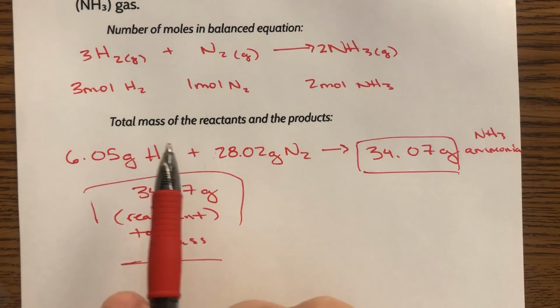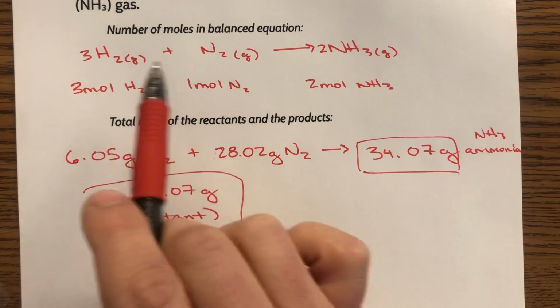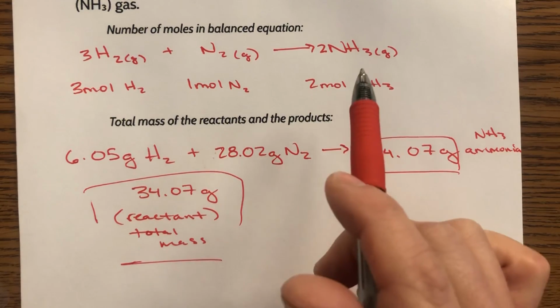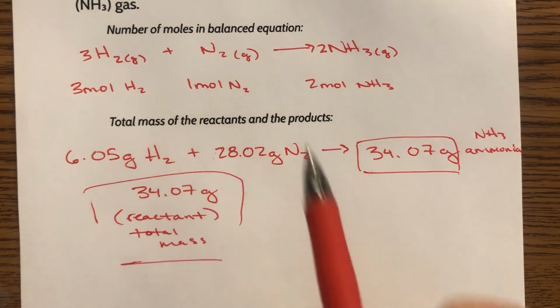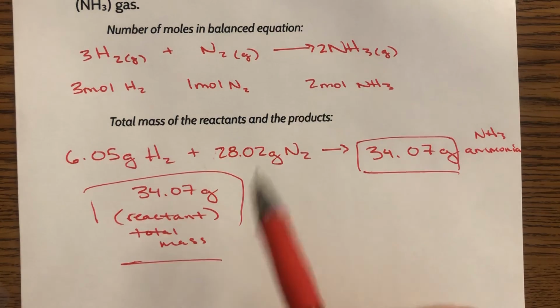So I just broke down how to find the mass. We found the molar masses of the reactants, and we combined them, and then we found the total mass of the products based on how many there are present. So we now have a balanced equation in terms of mass, and we use these mole ratios to help calculate this.